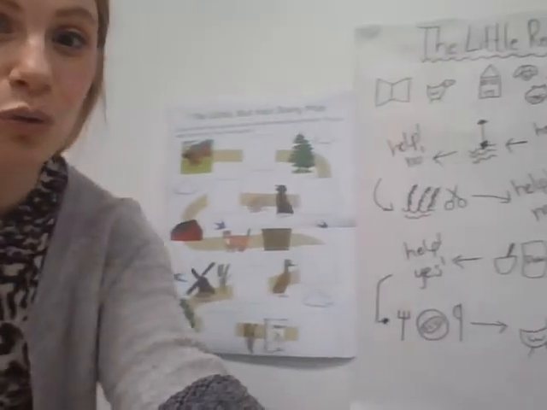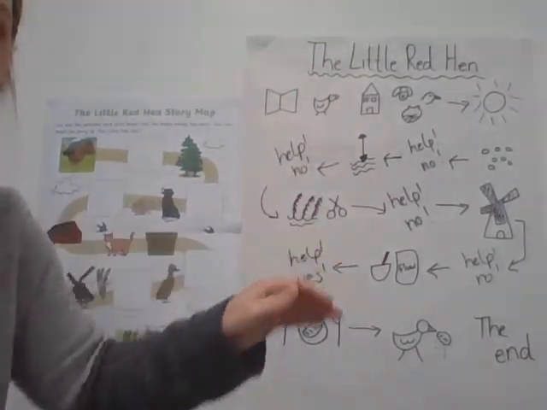Okay, in this lesson today, we're going to be sequencing a story. But first of all, I want us to practice a skill that we learned 2 weeks ago. 2 weeks ago, you used a story map like this to retell a story. I'd like you to use your story map to retell our story of the Little Red Hen. Now, you're only going to get 3 minutes to do this. So I'd like your helper to set a 3-minute timer to see if you can do it in 3 minutes.